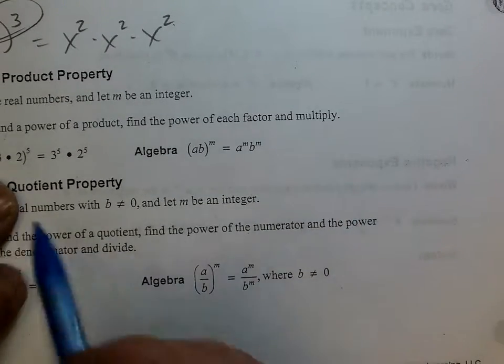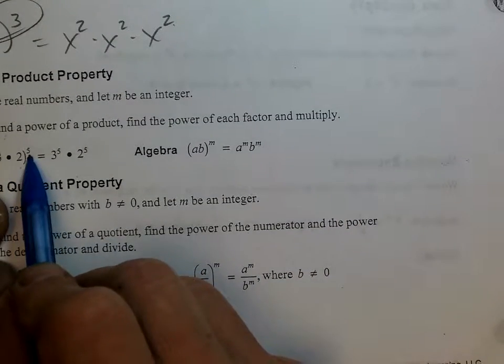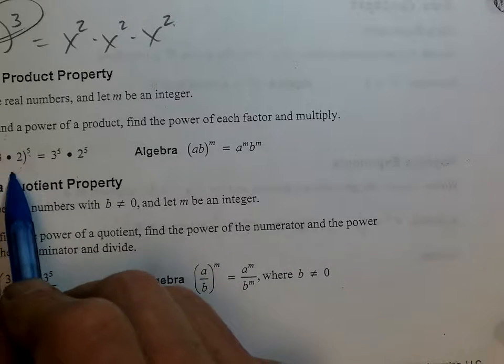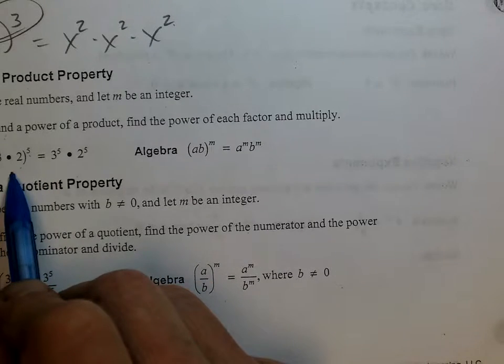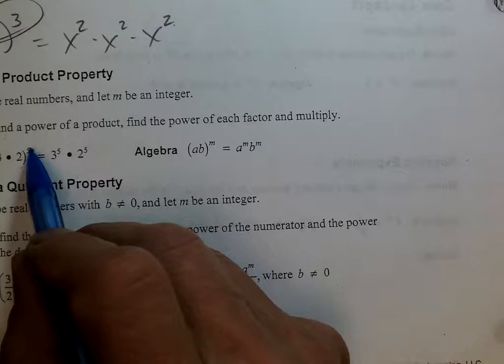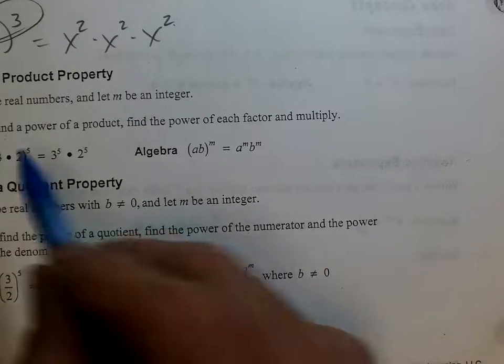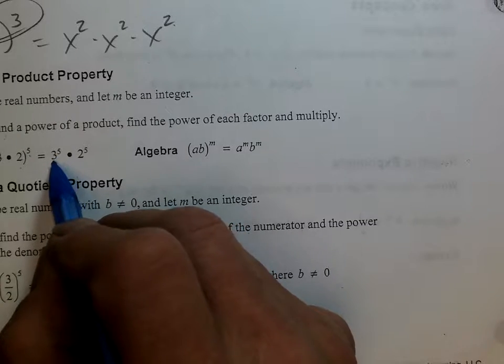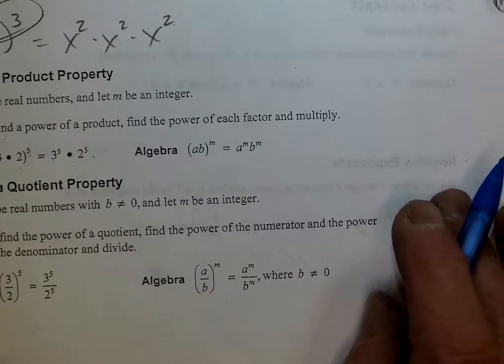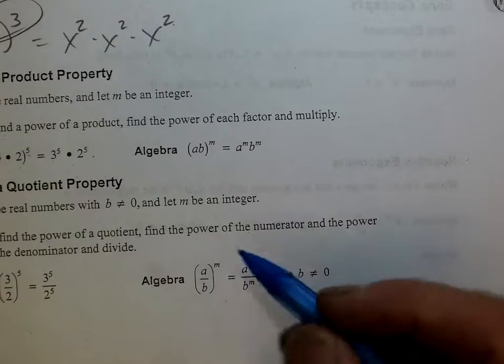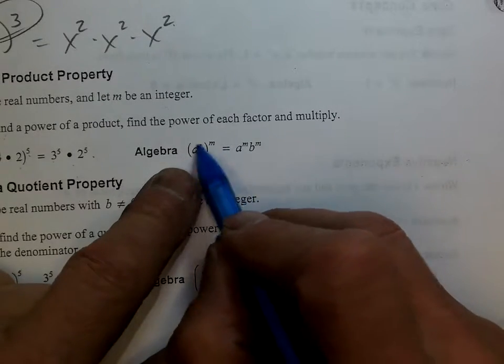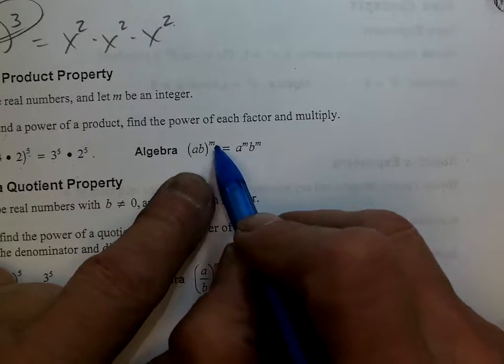Now, the next example, we've got 3 times 2 to the 5th. 2 ways to do this. One, I could just make this a 6 to the 5th. Or I know the 5 goes to the 3 and the 5 goes to the 2. It goes to both, right? And so then you get 3 to the 5th times 2 to the 5th. So in algebra, here's our rule: if you've got 2 things to a power, you can give it to both.